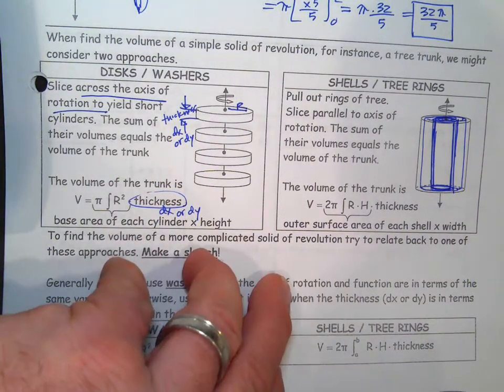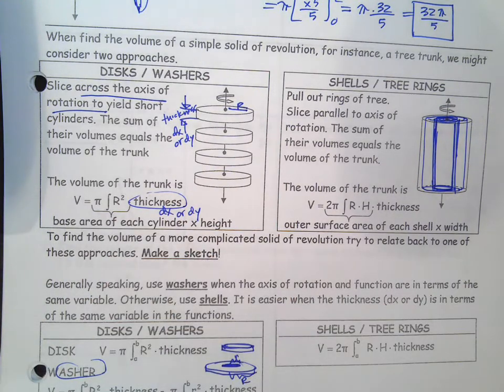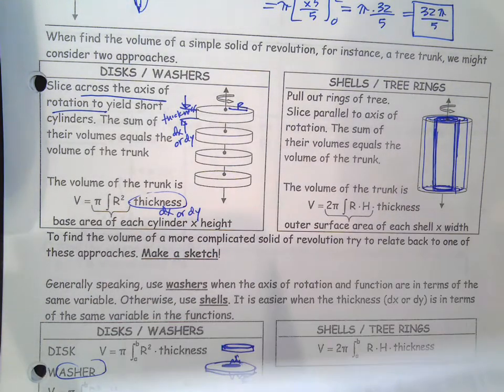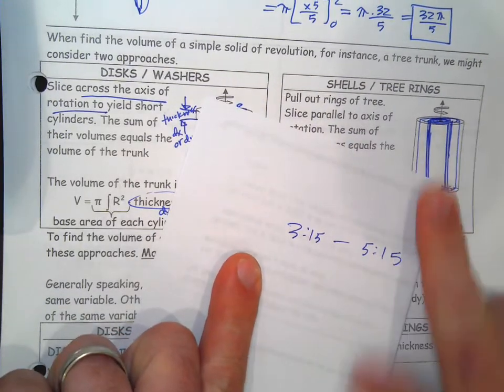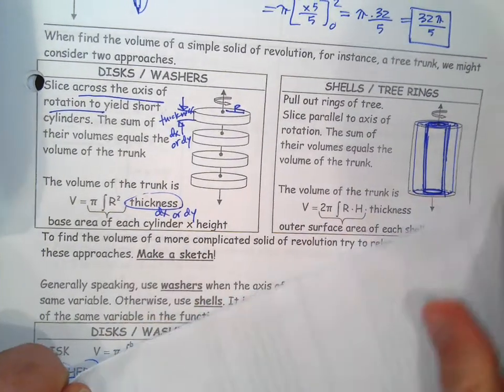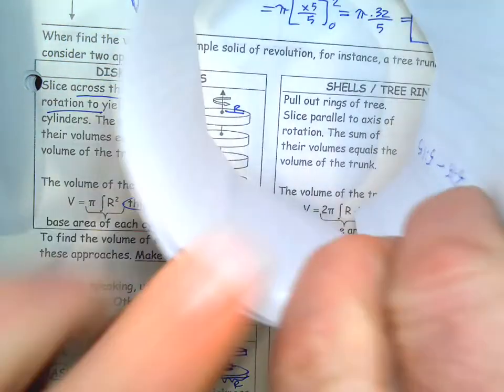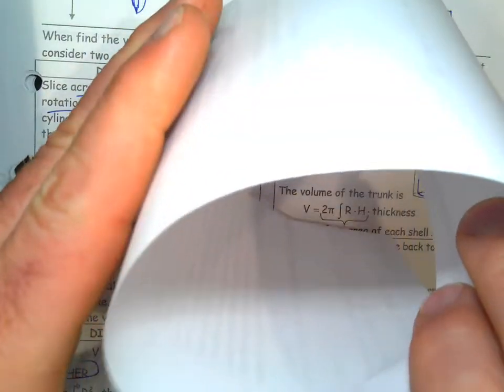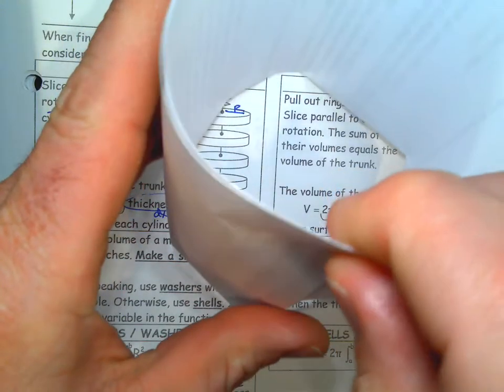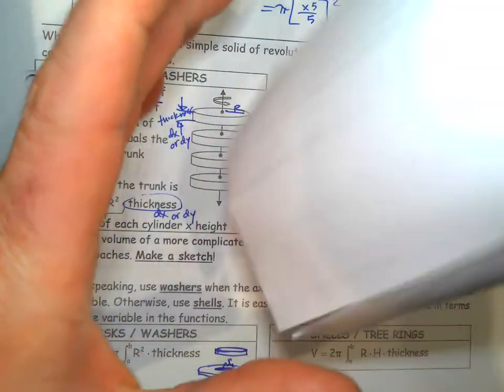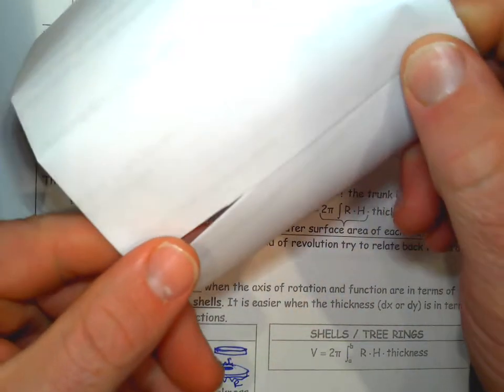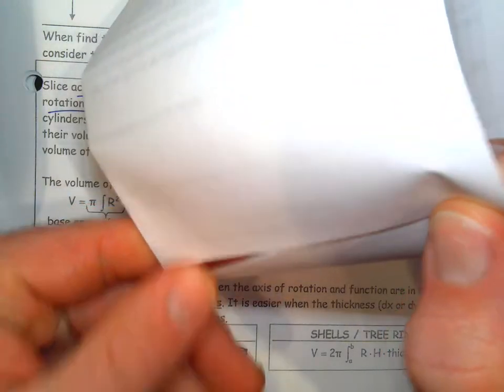And this is interesting. Let's see if I can show this on this paper here. You can imagine one shell is like this. This is one shell, one thin shell. If you want to find the volume of it, it's very thin, but here's an interesting thing.